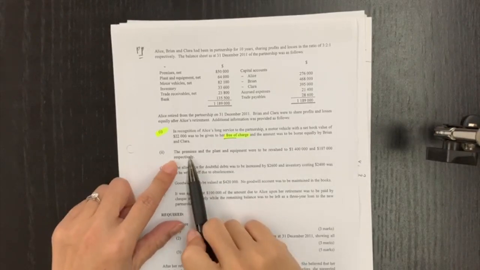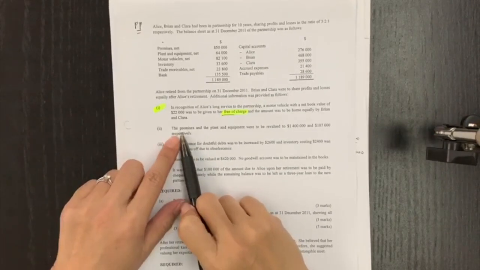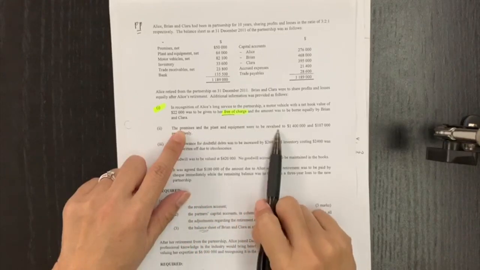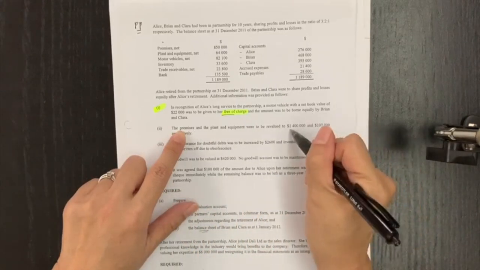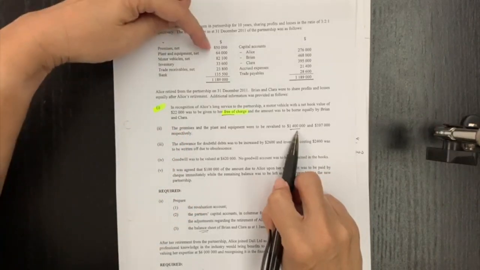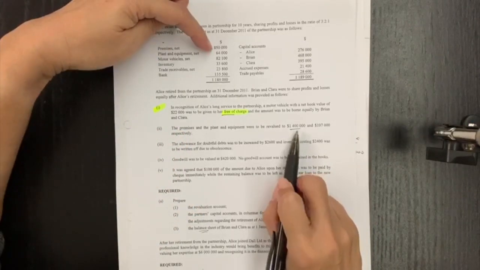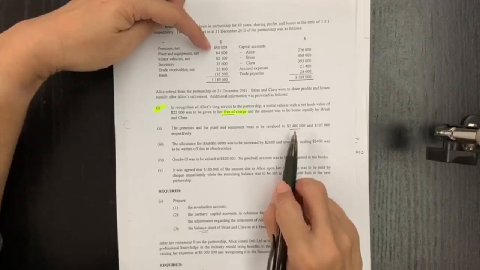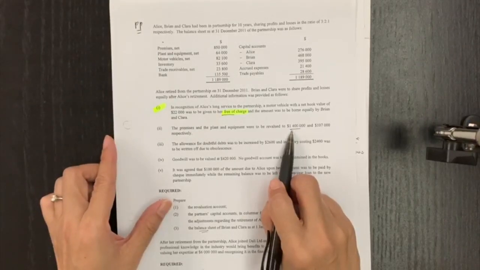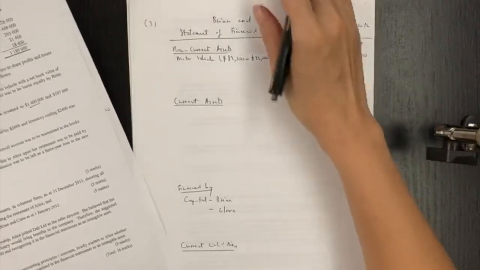Again we do it step by step. Point number 2: premises were to be revalued to 1.4 million. Let us do a comparison. The net figure is smaller than this, so we have to increase premises to 1.4 million. Therefore this 1.4 million will be the new value in my statement of financial position.